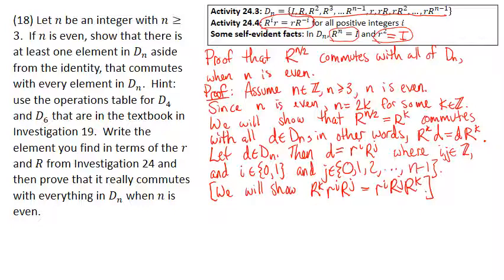Okay, so let's go ahead. So I'm going to say r to the k, little r to the i, R to the j. Okay, so I know that I can move r to the k to the opposite side of little r to the i if I make the power negative. So r to the negative k, and then R to the j. Okay, and now that I have those R's together on the other side, what else could I do?